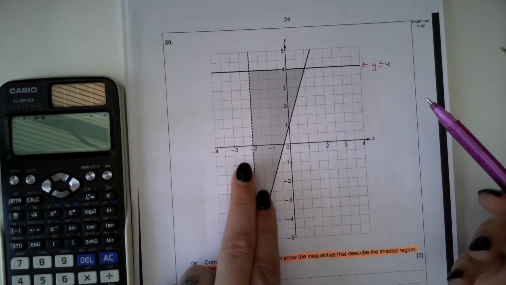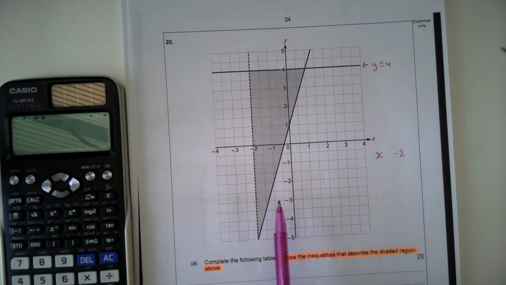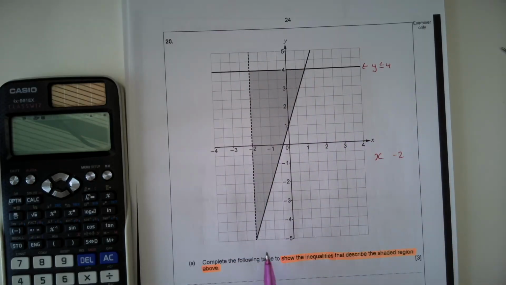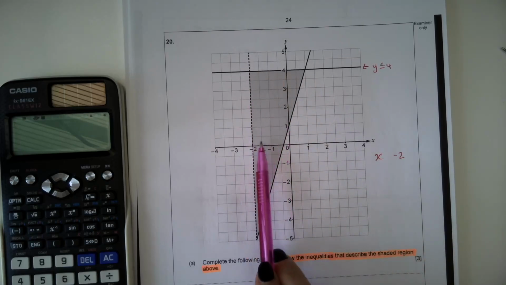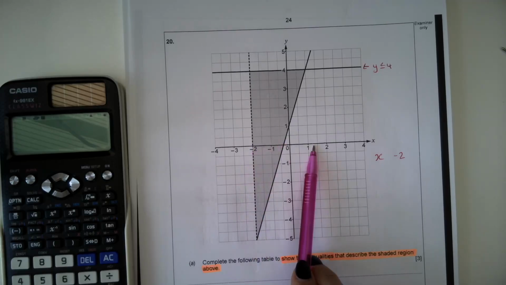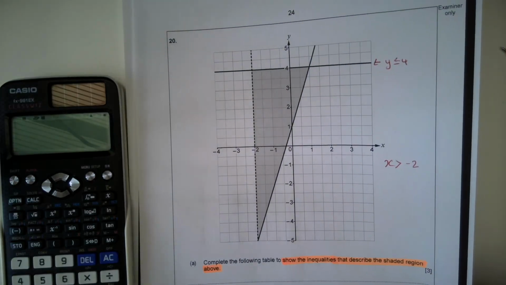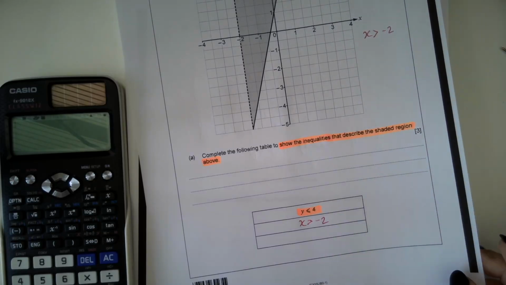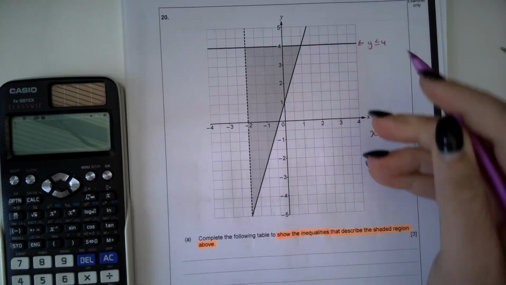So this line links x and -2, but what we need to recognise is what's happening. So it's a dotted line, so we're not going to have an equal to symbol, but we're interested in this side of the line because that's the bit that's shaded. So the values of x on this side of the line get bigger, so they are greater than -2. We don't put an equal to because it's a dotted line, but I'm going to write x is greater than -2 in there.